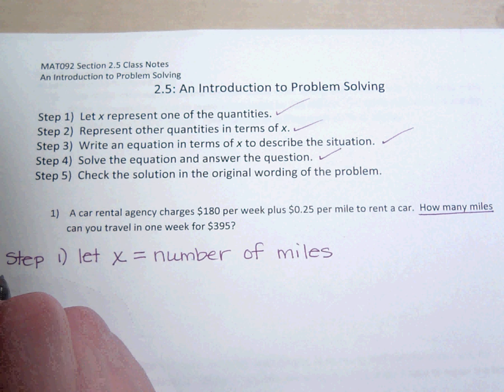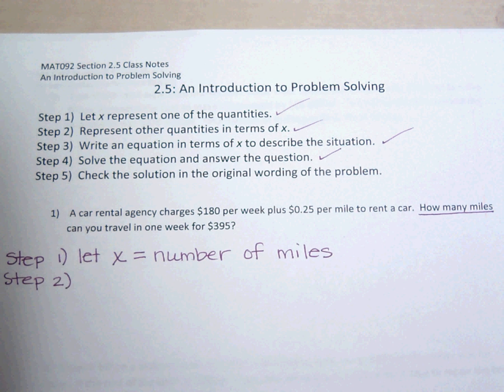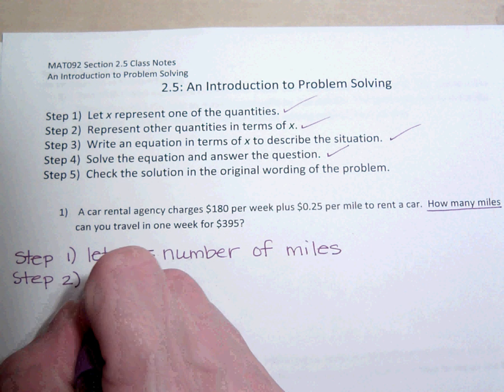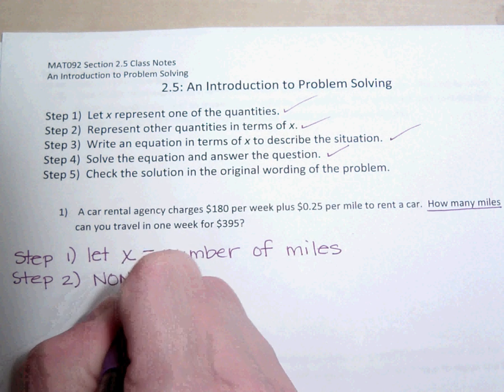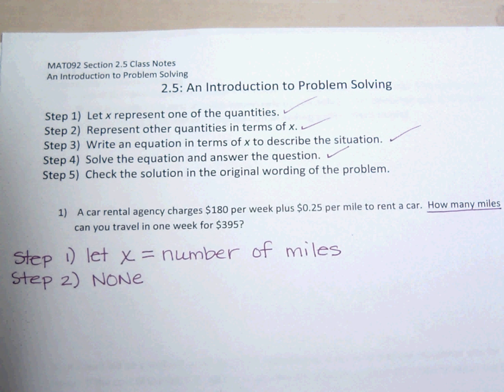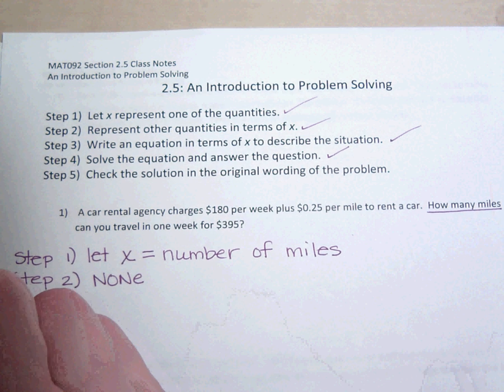Alright, in this case, step 2, there's really no need for step 2 here because we're only supposed to find the amount of miles. So we don't really need to do anything for step 2 here because there's not 2 quantities. Alright, step 3 says write an equation in terms of x to describe the situation.